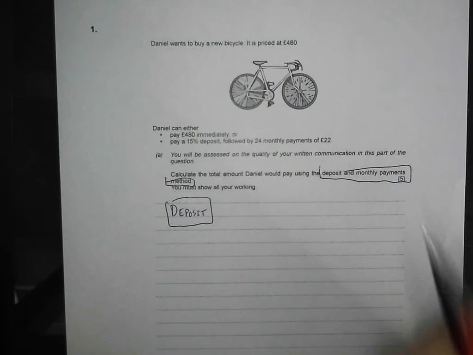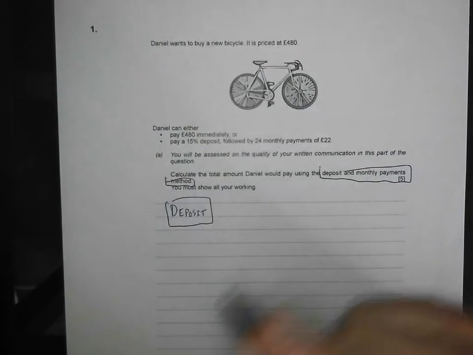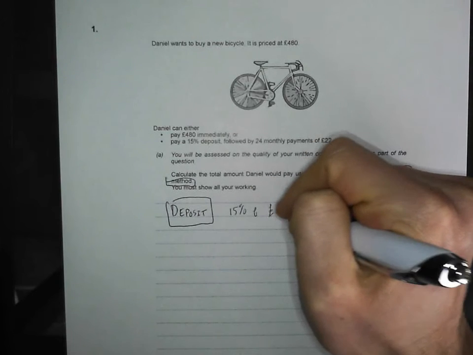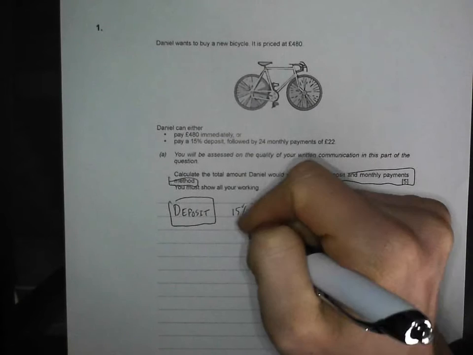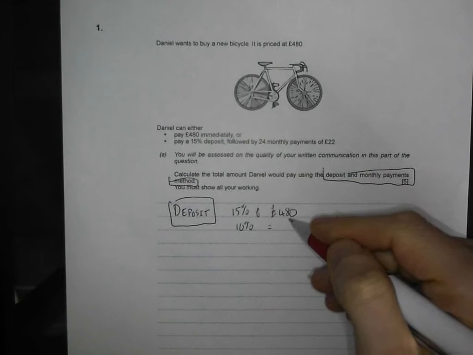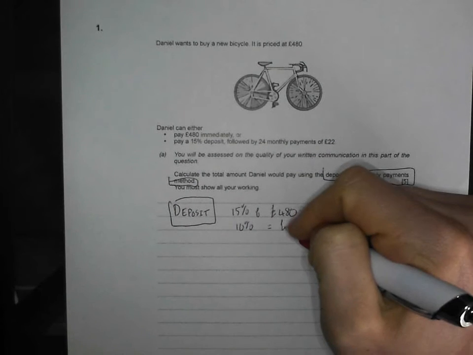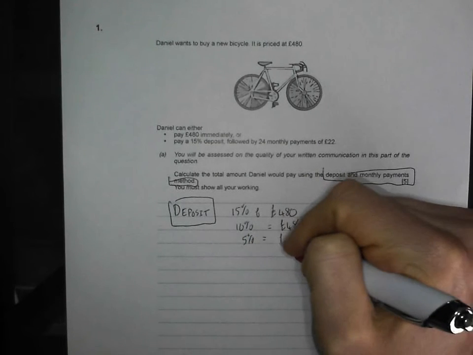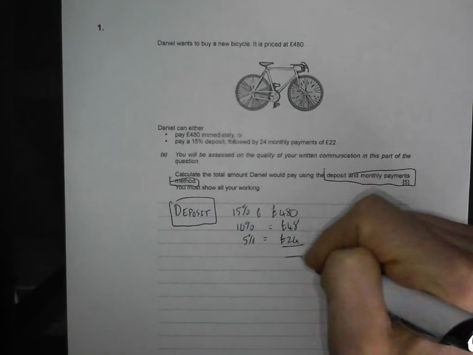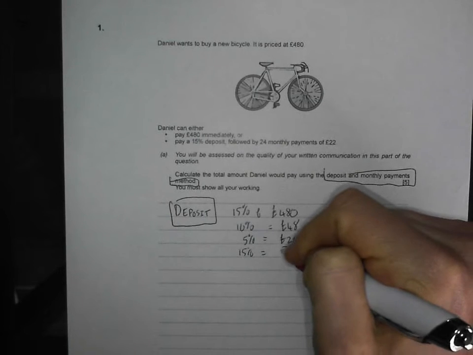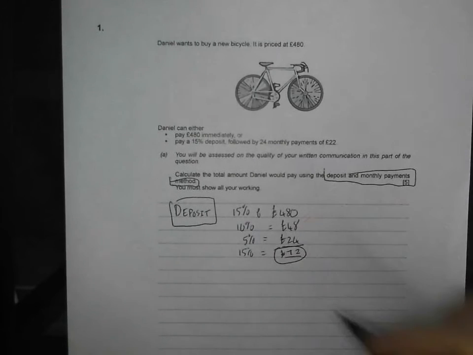So it's 15% of the total, 15% of 480. Now, if I had my calculator, that would be dead easy, but this is a non-calc question. So let's work out what 10% is. If the whole is 480, I think 10% is going to be 48. 5% is probably going to be half of 10%, so I think that's going to be 24. Put those together to give you the 15%, and I think we're going to get a 2 there, carry our 1, 72 quid. So the deposit is £72.